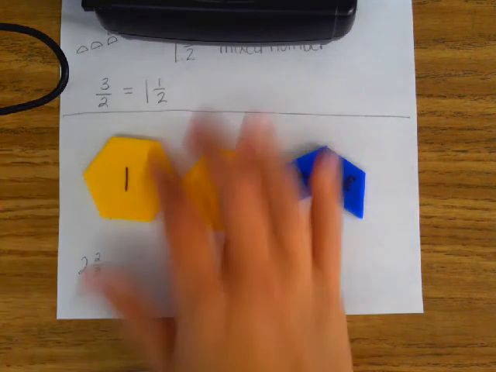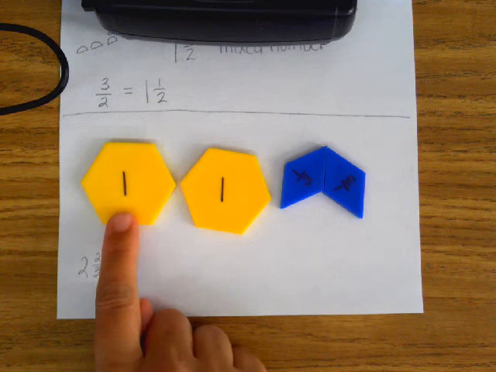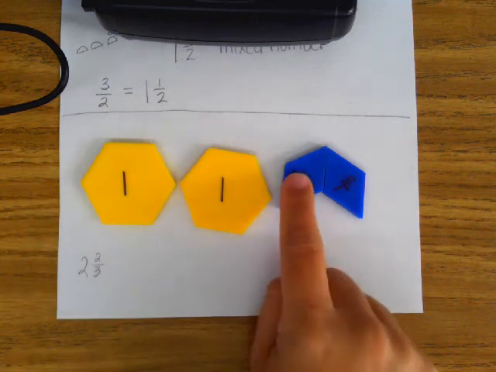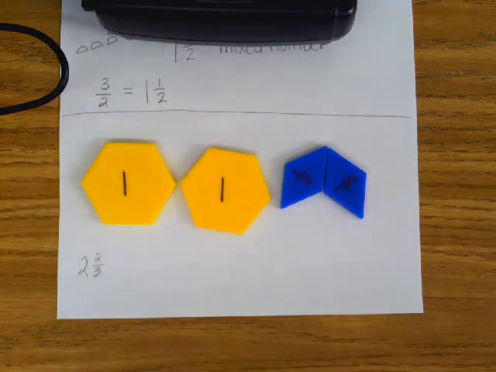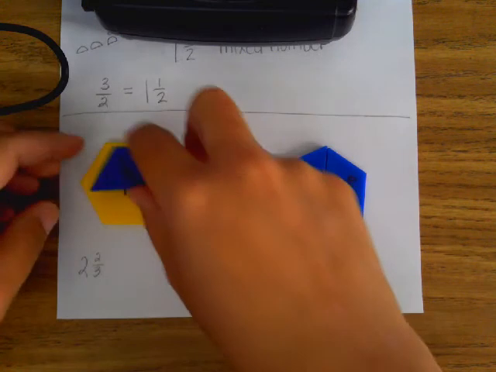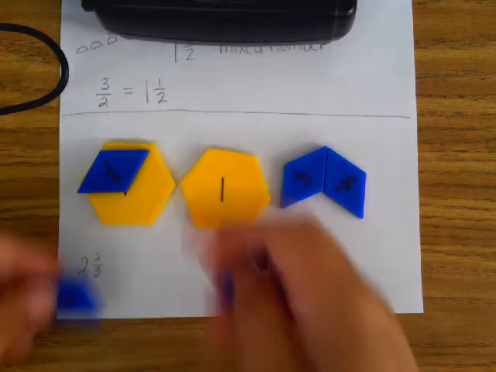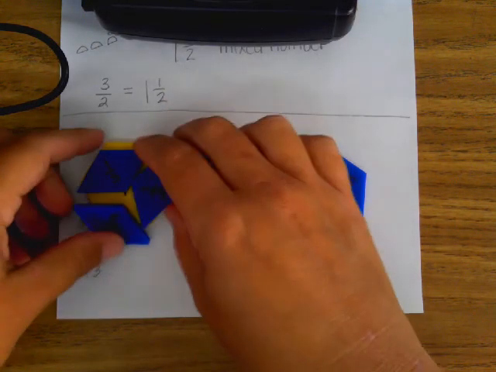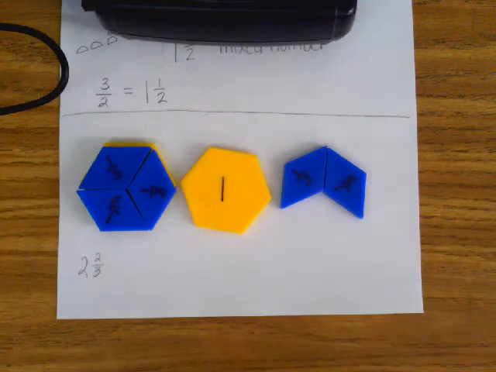So if I'm looking at one whole, how many of these pieces would it take to make a whole? That's right, it would take 3. So if I were to put the 3 pieces up, it would look like this.